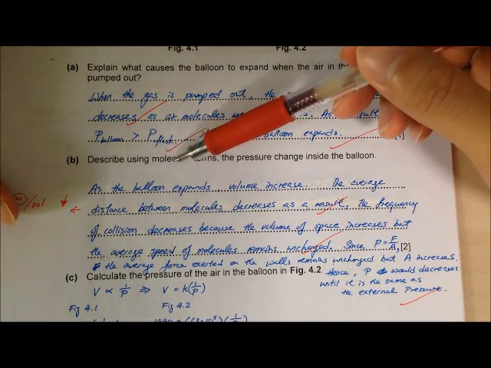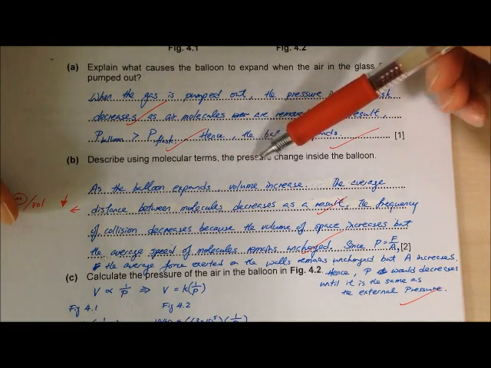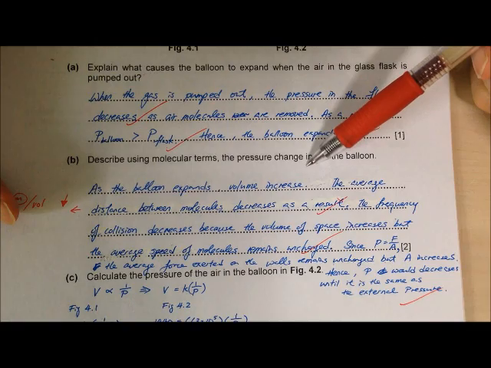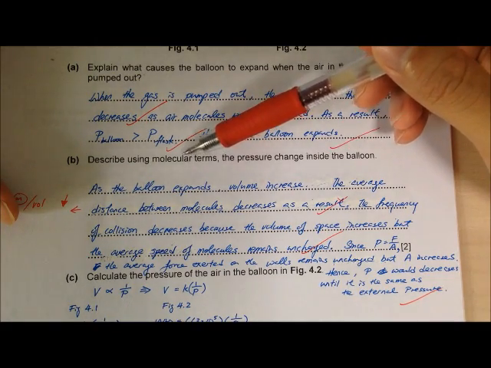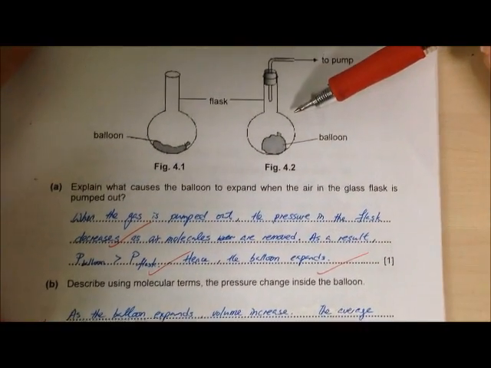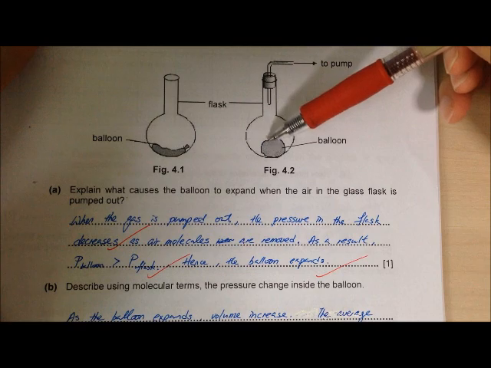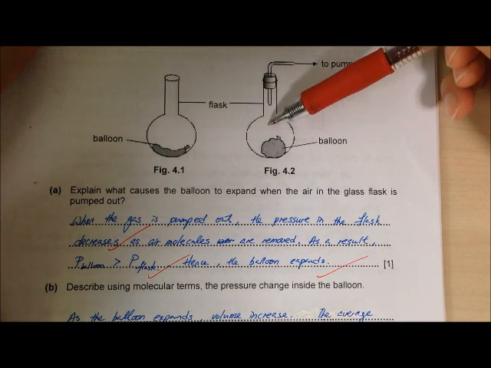For your part B, the question specified that you must use molecular terms to describe the pressure change inside the balloon. Before you attempt to use molecular terms, you must understand that the pressure in the balloon is not constant.